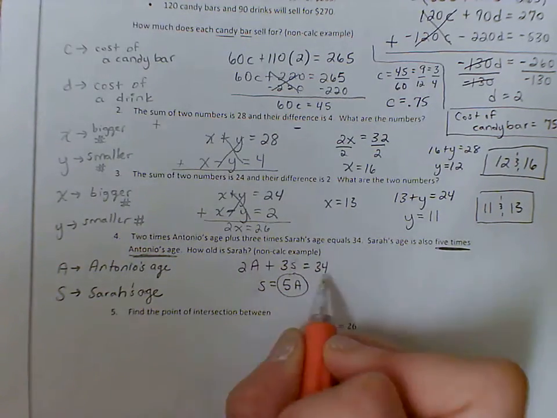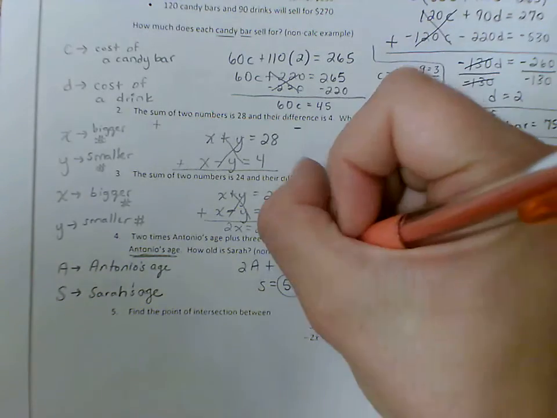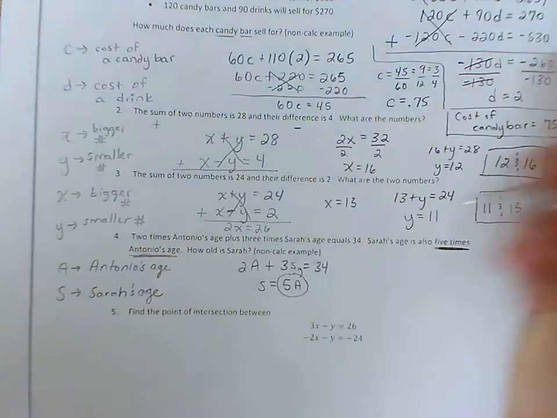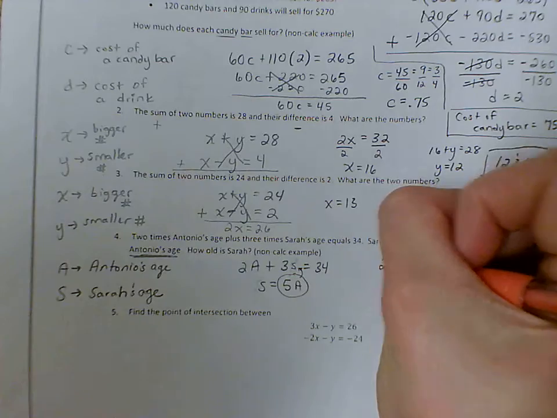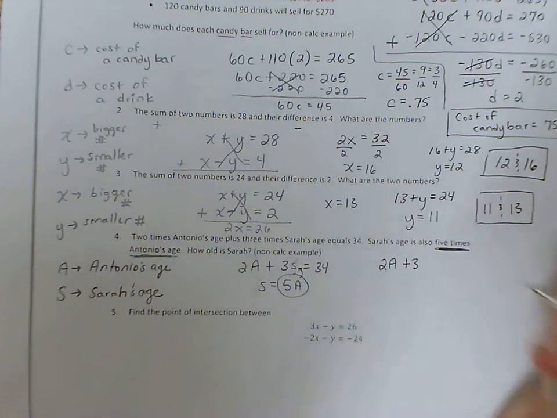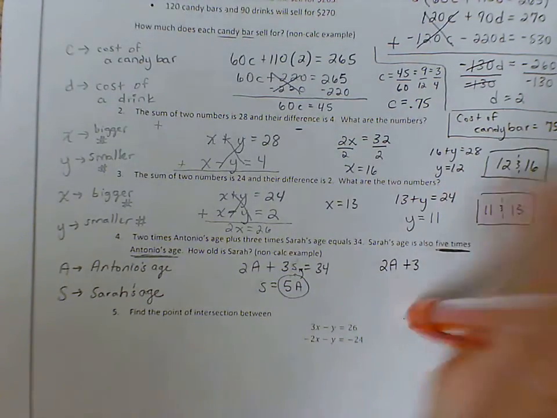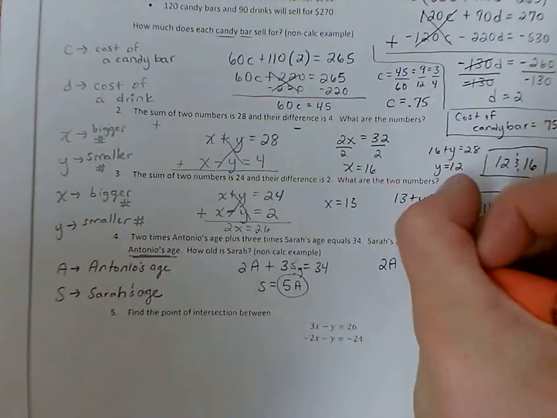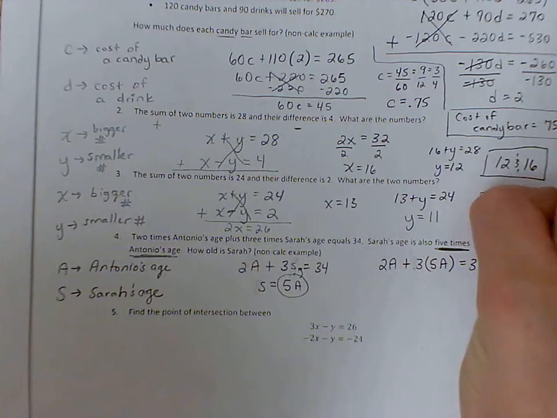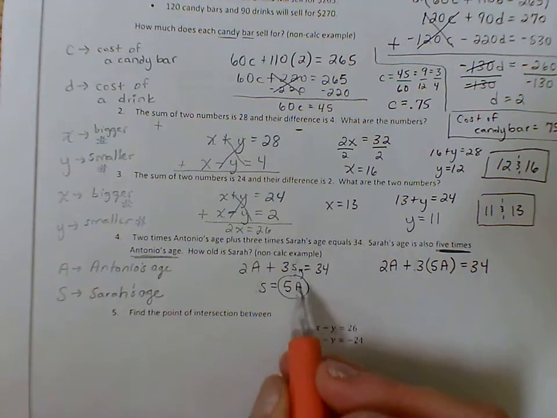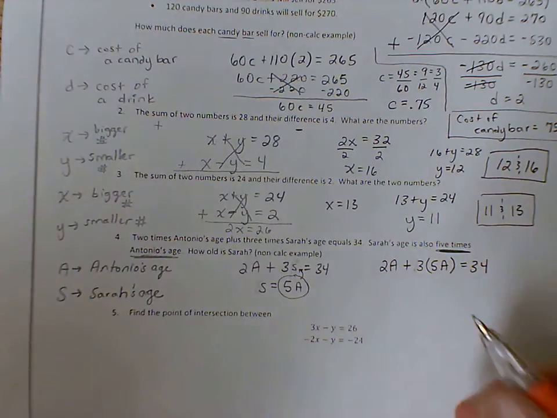So in the other equation, instead of S, we're going to write that. Okay, so we're going to take this 5A and we're going to plug it in for that S right there. Okay, so I'm going to rewrite that equation. So 2A plus 3 times, and when I get to the S part, I'm going to plug in my 5A. So it'd be 3 times 5A, and then I copy down the rest of that equation. So substitution, you take whatever it's equal to and plug it in the other equation for that variable. Okay, then you just solve.